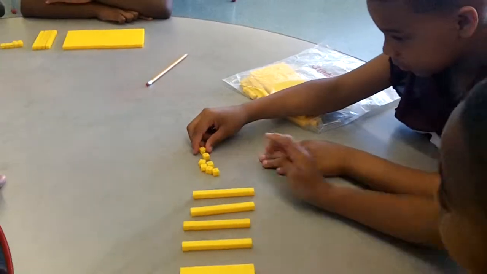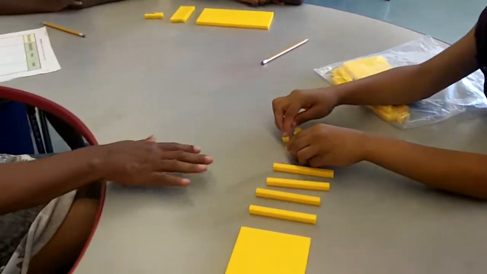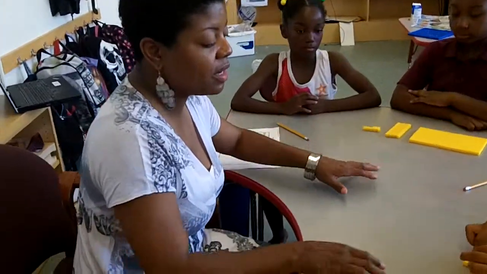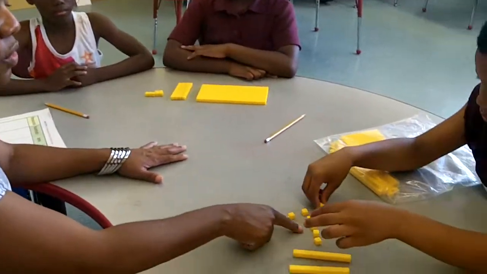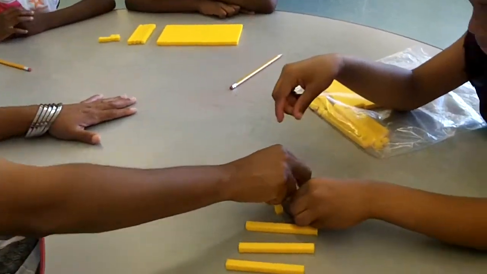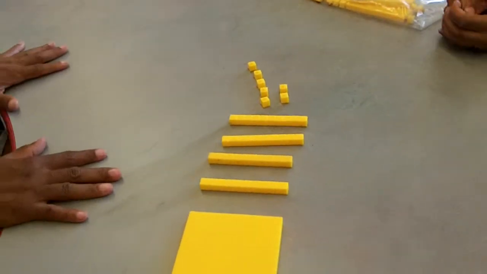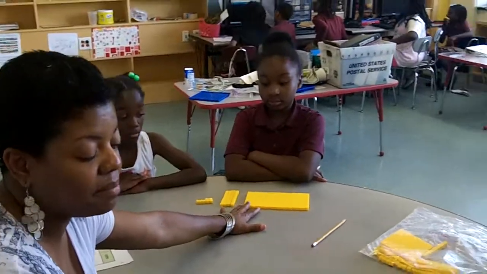Good job. I like the way you all represented the number 247 using your counters. Remember that we use 5 and then the rest go at the bottom. So I like the way you're setting it up. There's 4, 5. Let's put the other 2 at the bottom. That way it's easier to count. So good job. We've all represented 247 using our base 10 blocks.